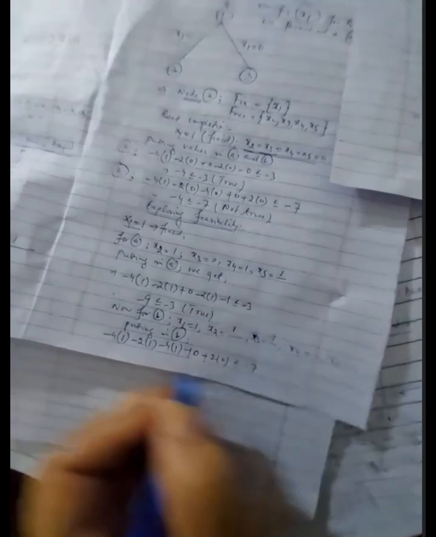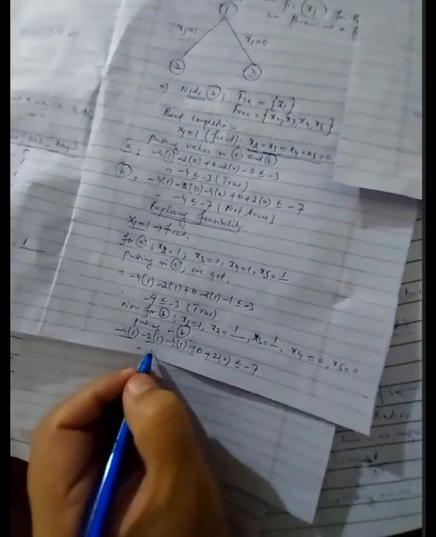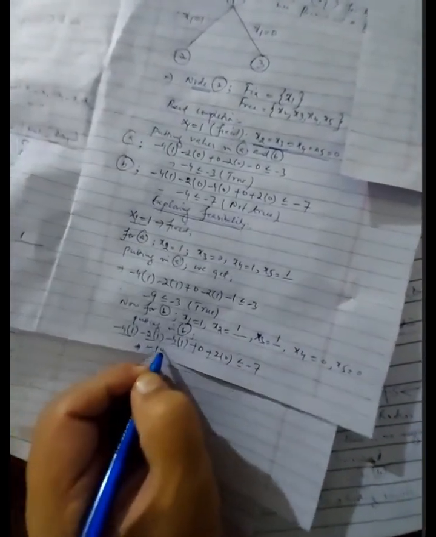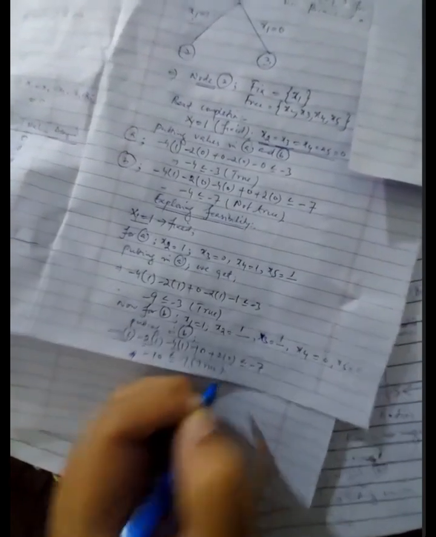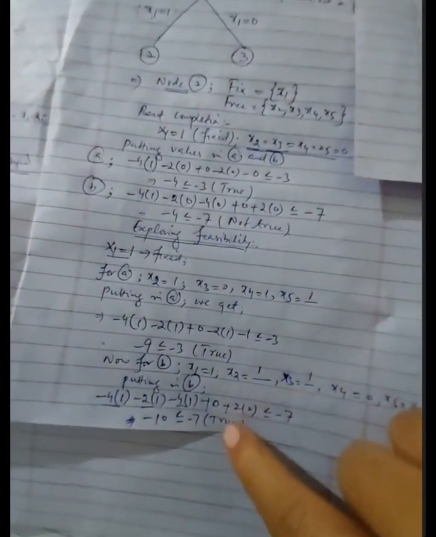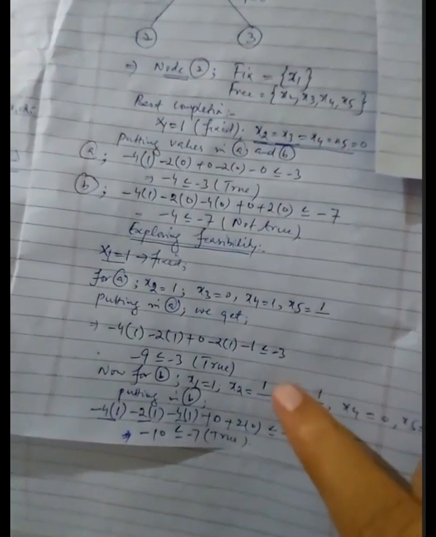Less than or equal to minus 7. So minus 4, minus 2, minus 6, minus 10. So it implies that minus 10 is less than or equal to minus 7. So it is true. So it means that these values are true for both the constraints, sorry.